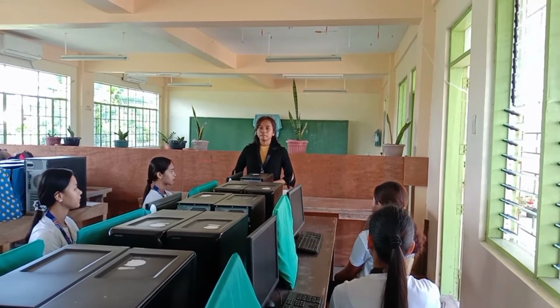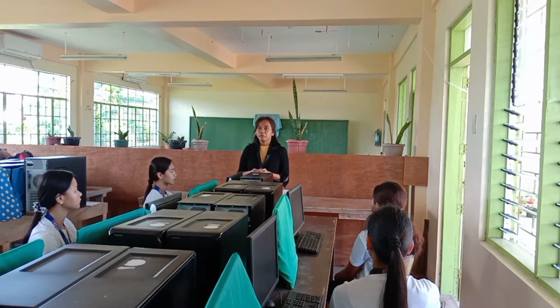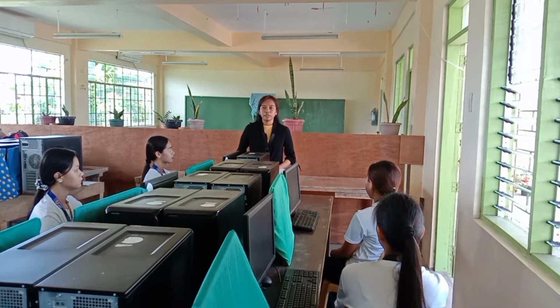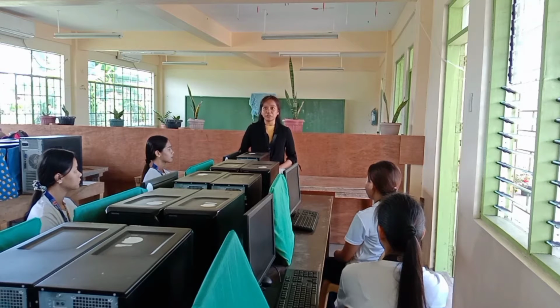Conduct orientation to the candidates. The assessor must explain the context and purpose of the assessment. I would like to welcome each of you in our assessment center for Computer System Servicing NC2. The purpose of the assessment for Computer System Servicing NC2 is to determine the level of your competency. Qualification and units of competency to be assessed. Today, I am going to administer competency assessment for Computer System Servicing NC2.